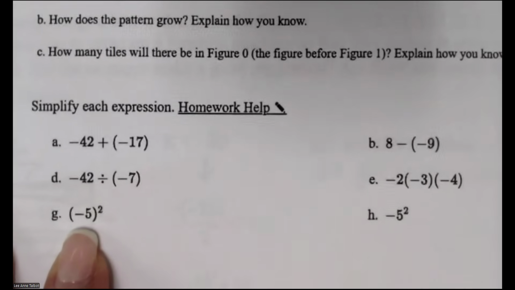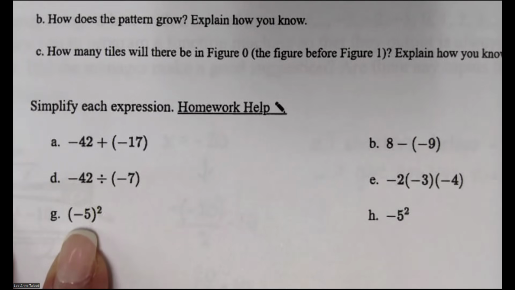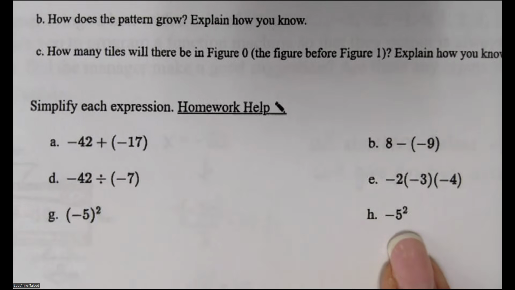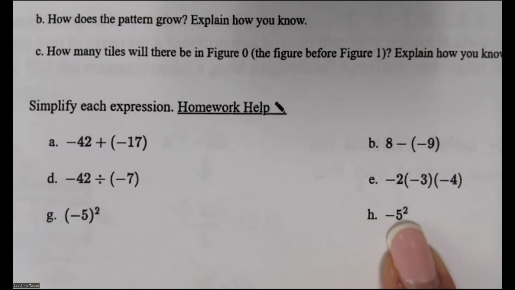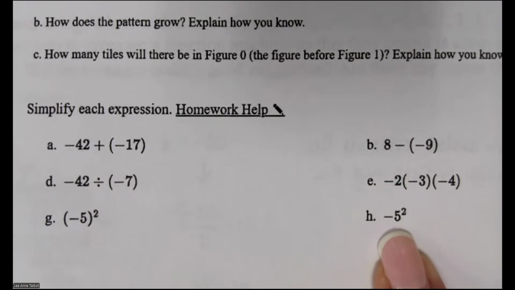So G is specifically saying -5 times -5. -5 times -5 is a positive. Okay, now this, you have to remember PEMDAS, exponents first, then multiply by -1. So 5 squared is 25, and then make it negative.